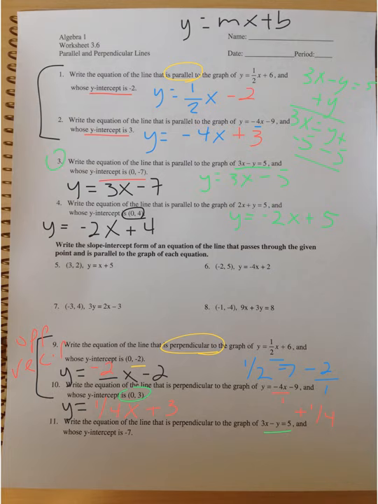You can just peek up at number 3. It's y equals 3x minus 5. I'm going to put 3 over 1. We know that we have a y equals something x minus 7, because that's the y-intercept. Perpendicular slopes are the opposite. This is a positive. It's going to be the opposite reciprocal, which is 1/3. So negative 1/3 x minus 7.